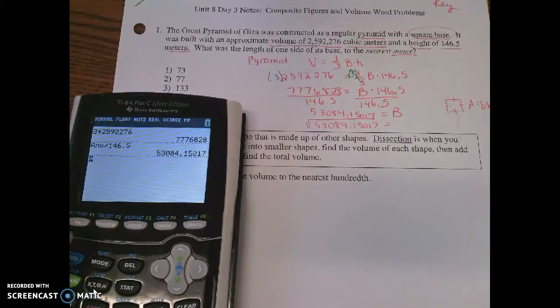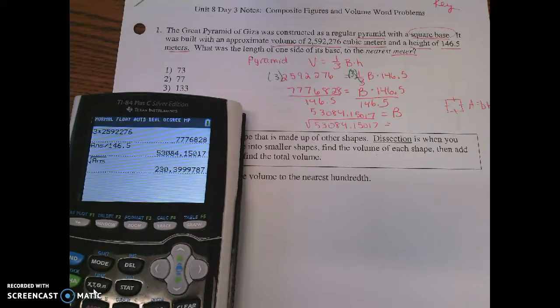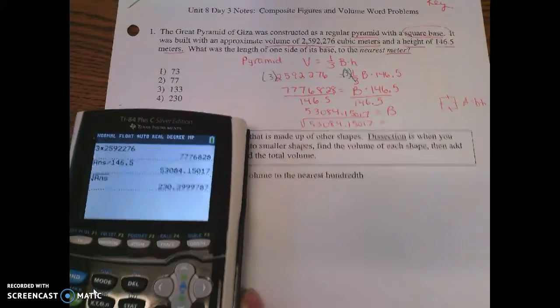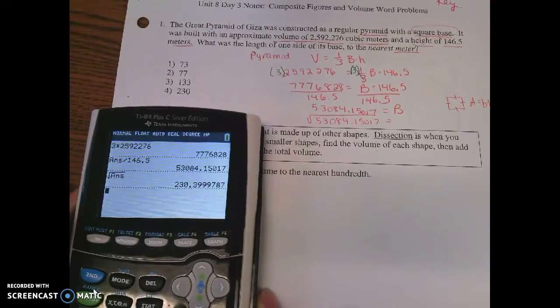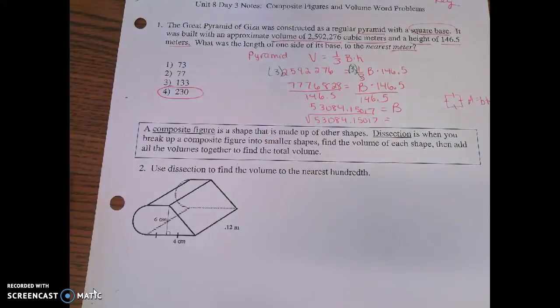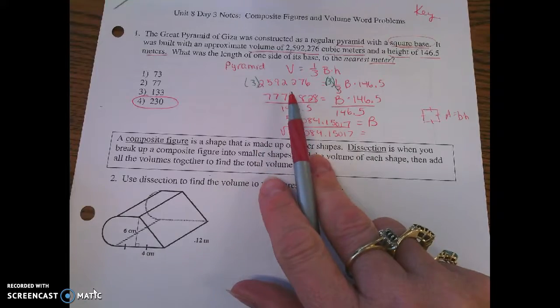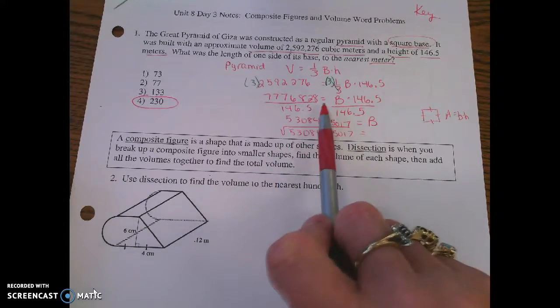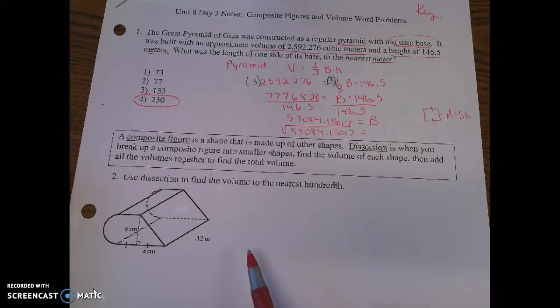So I'm going to do the square root, taking my answer from above. And then it said to the nearest meter. This is multiple choice, so that'll be 230, choice 4. So if they give you the volume, you're still going to choose the correct formula, check your units, and substitute in your values. You may just have to solve your given equation.